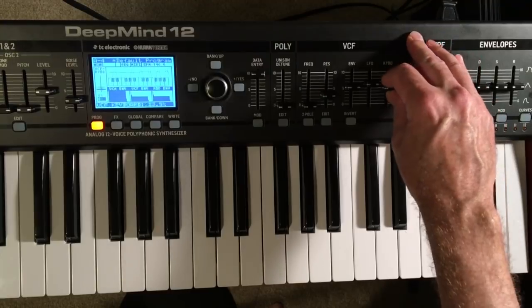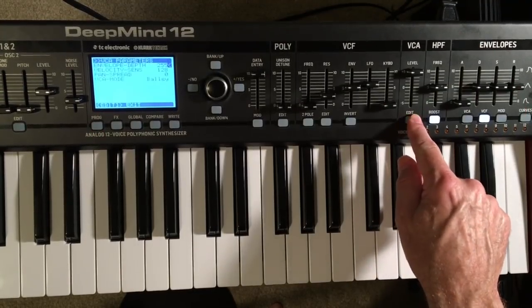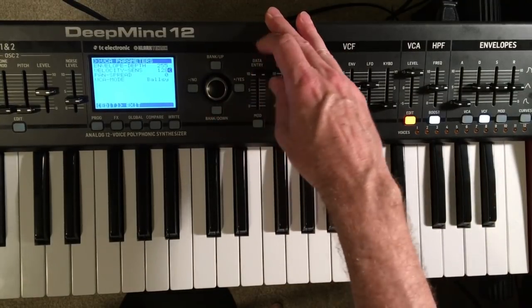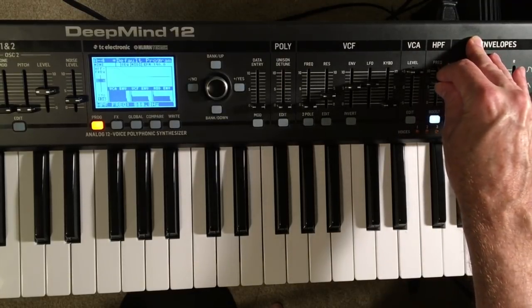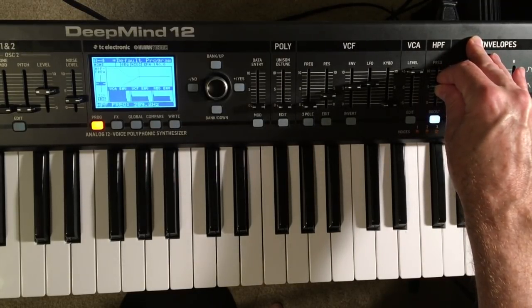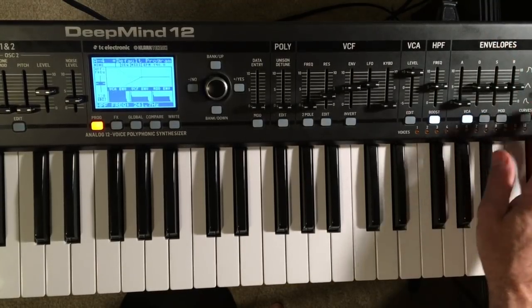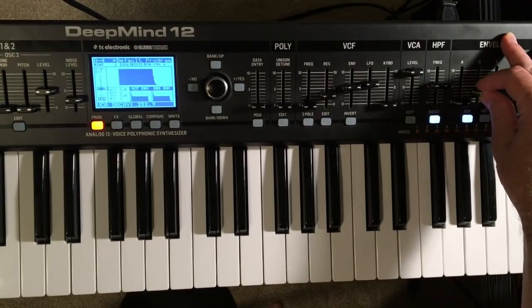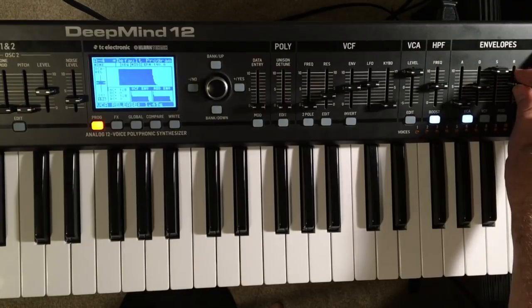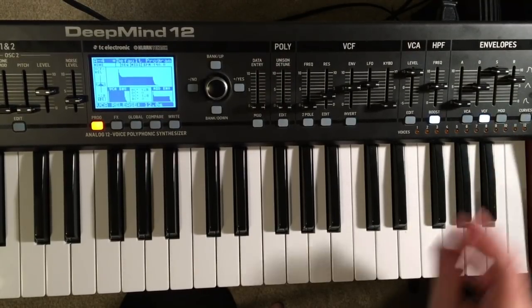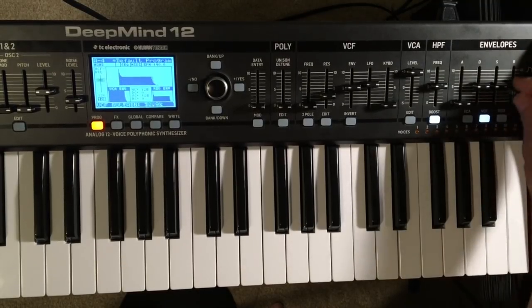You want keyboard tracking at 0, VCA all the way up, and then hit Edit and make sure that your velocity sensitivity is turned all the way down. High pass, you want it at about 136 and turn the boost on. VCA is going to be 0, 124, 255, 196. Then hit VCF and it's going to be 0, 128, 128, and 128.